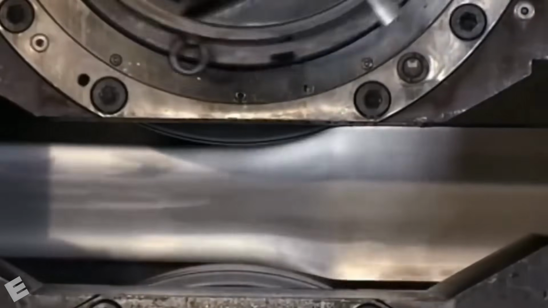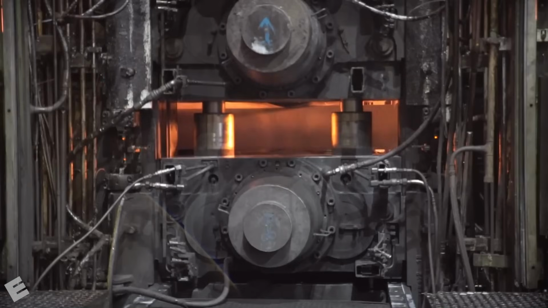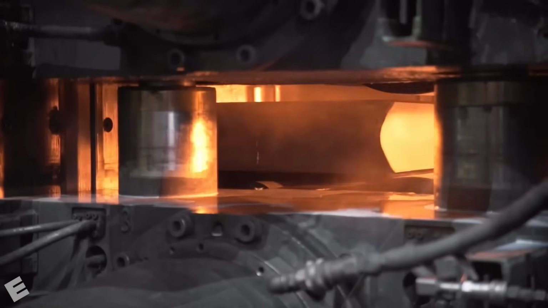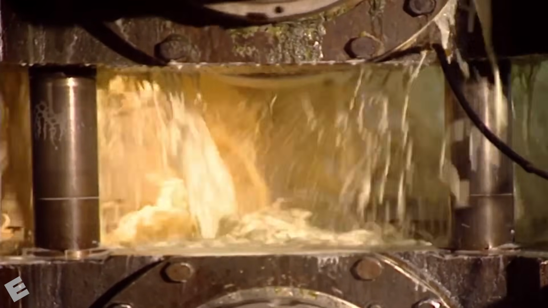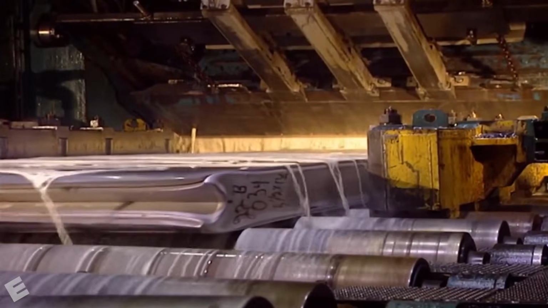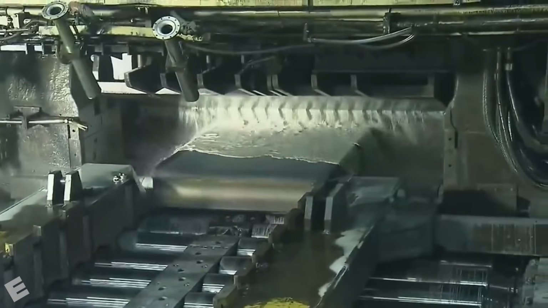The slab can become hot enough to stick to the rollers. To prevent this, a cooling and lubricating liquid is sprayed across the equipment. The mixture may contain about 95% water and 5% oil. Starting at around 18 inches thick, the slab becomes thinner after every pass. It may travel through the rolling mill between 12 and 16 times.